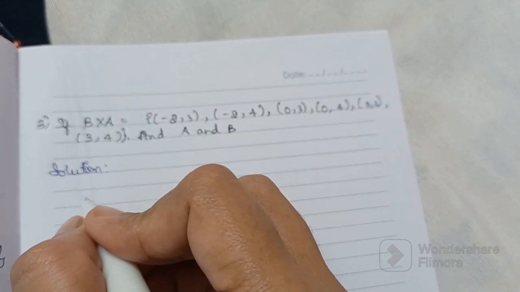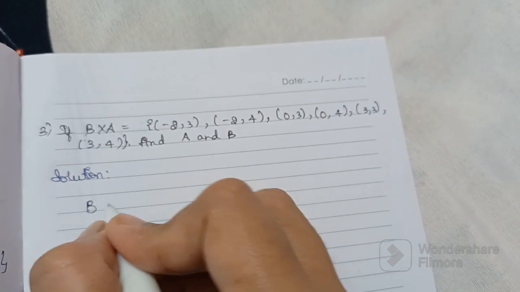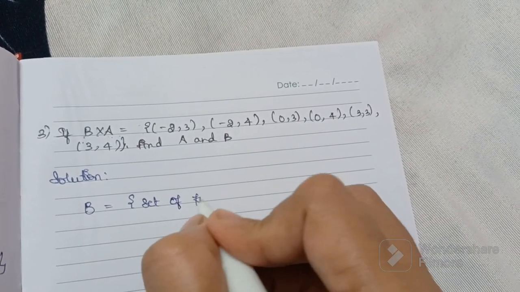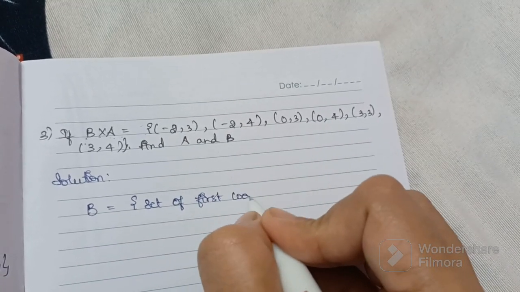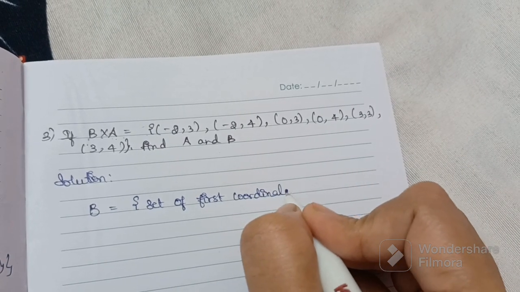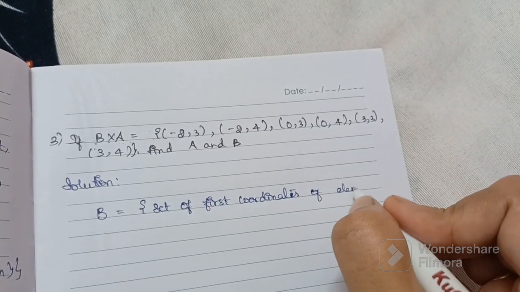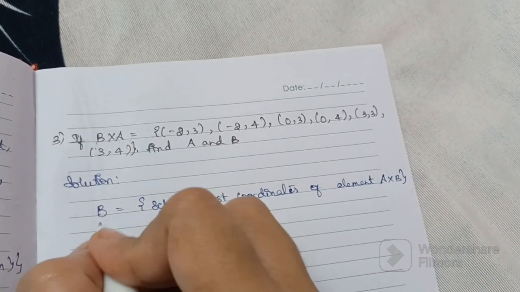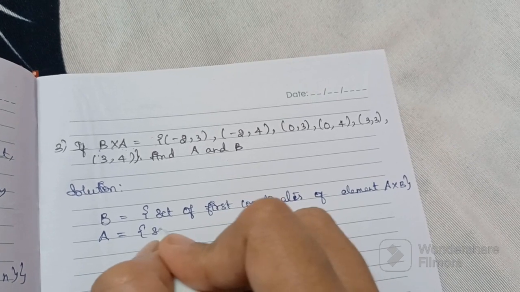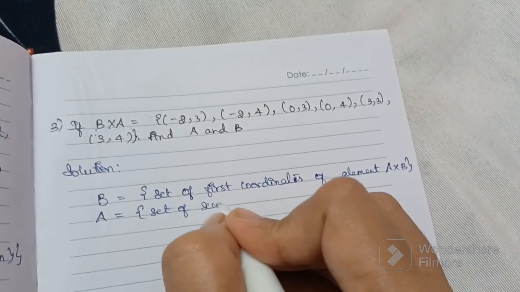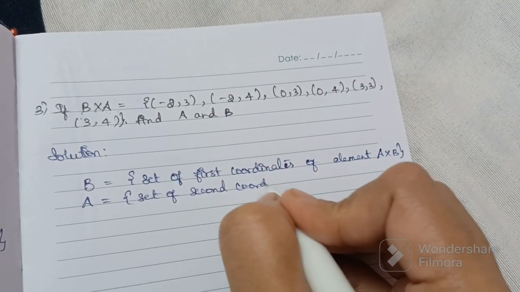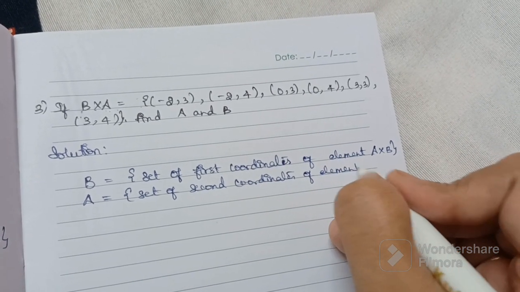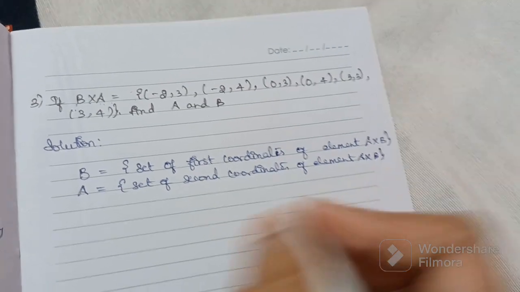So it means that B is equal to the set of first coordinates of elements of A cross B. And here A is second, so it would be the set of second coordinates of elements of A cross B.